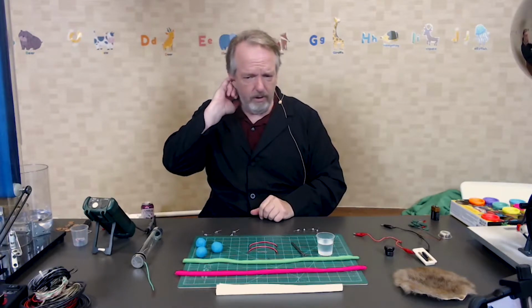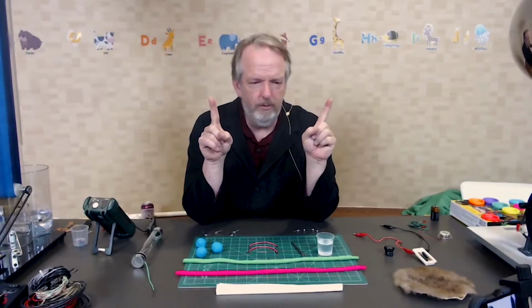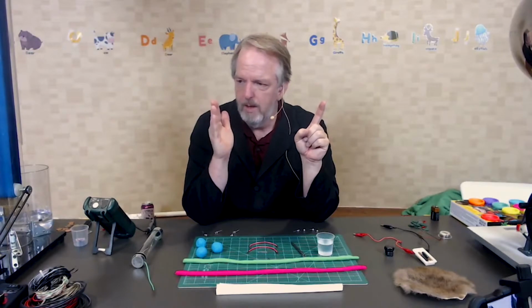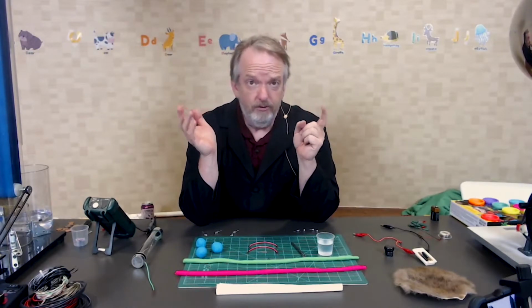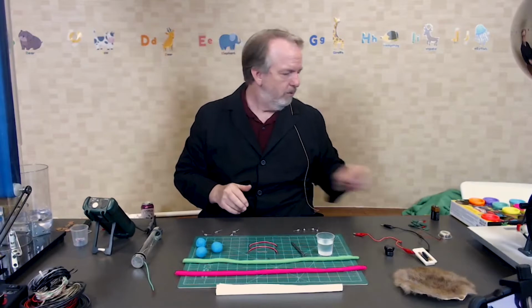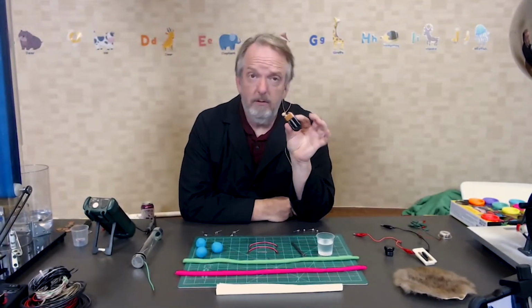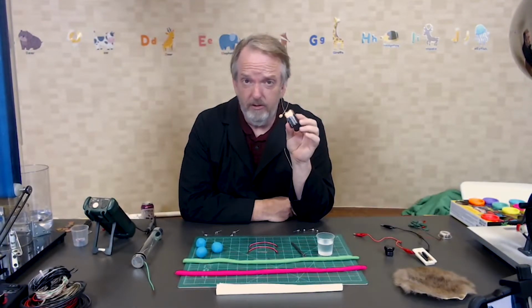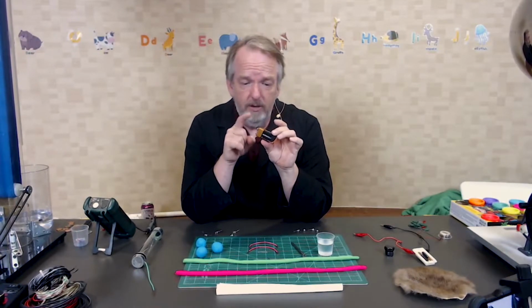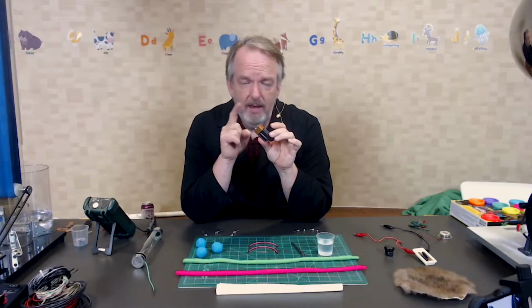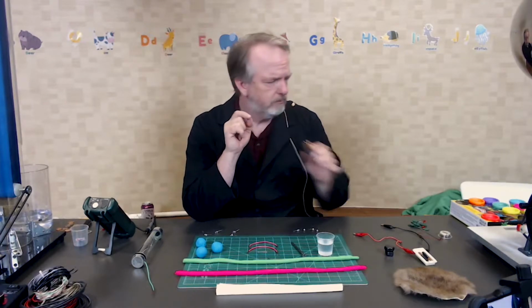So if we want those electrons to move from one place to another, we have to put some pressure on them. We have to push them, and that push is called voltage. So when we talk about a battery, all a battery's job is to provide some voltage, electron push or electrical push, so those electrons can leave one place and actually go to another place.